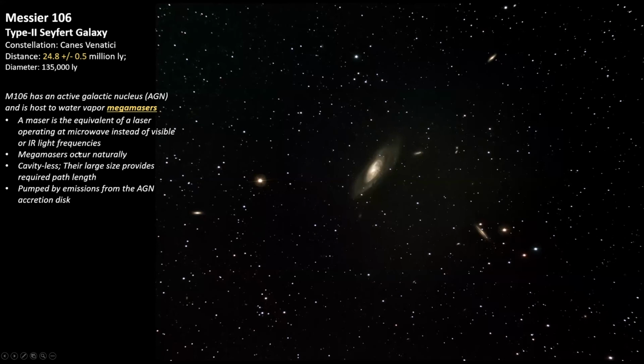Well, in megamasers, in these naturally occurring devices, they're not really devices, they're natural phenomena, they're pumped by the emission of the active galactic nucleus itself, by the active galactic nucleus accretion disk. Okay, much like the quasar is bright because there's this material swirling around the black hole at the center of the quasar, this accretion disk of material that's revolving around and getting sucked into the center of this active galactic nucleus.